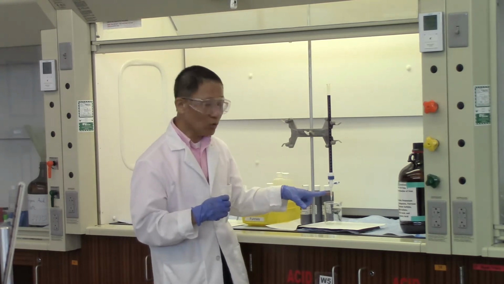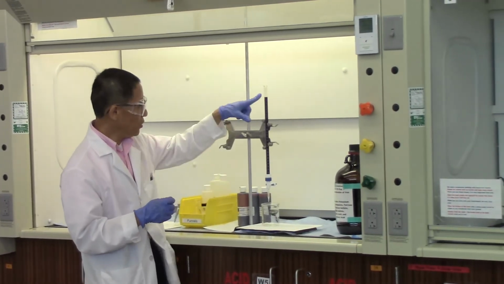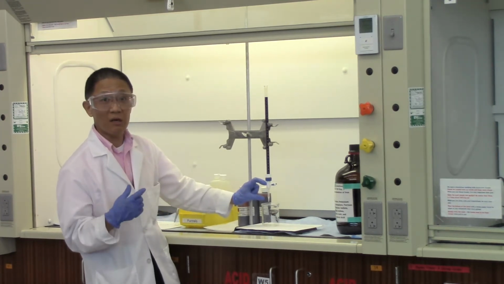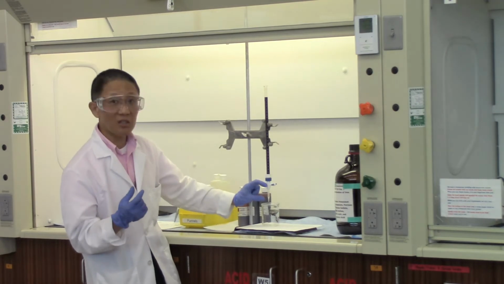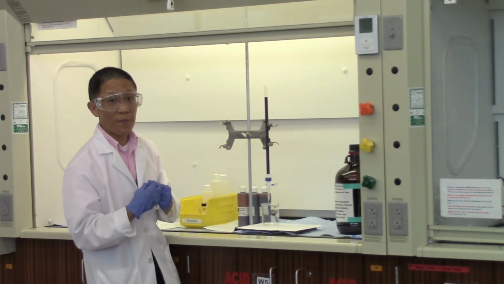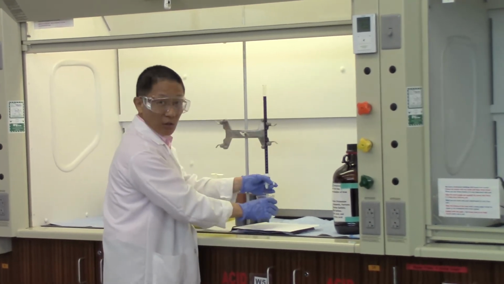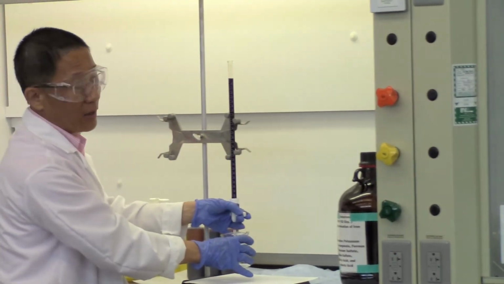And one thing that we do want you to pay attention to is that when you fill up the burette, the tip of the burette is filled with air. So you need to make sure that the tip is filled with the solution. So the first thing that we need to do really is to release some of the solution into a waste container, a beaker.